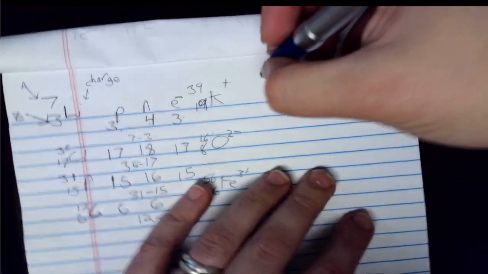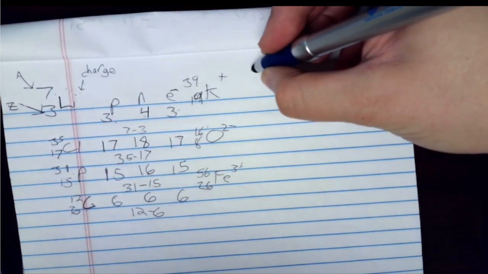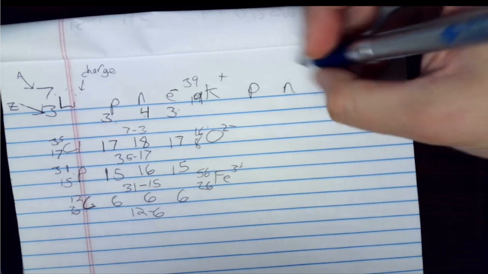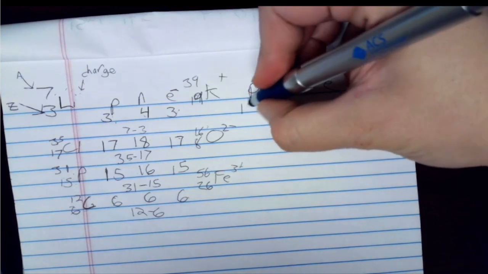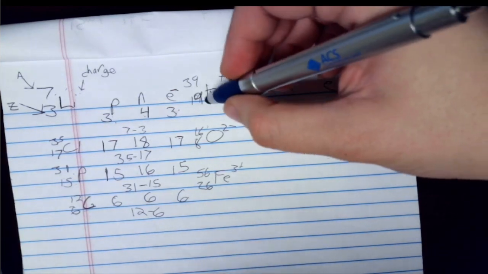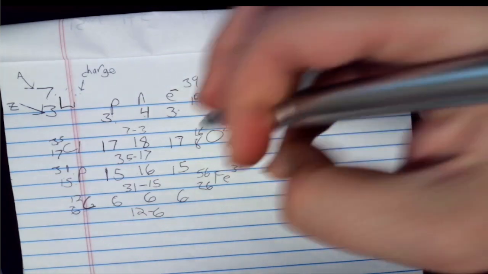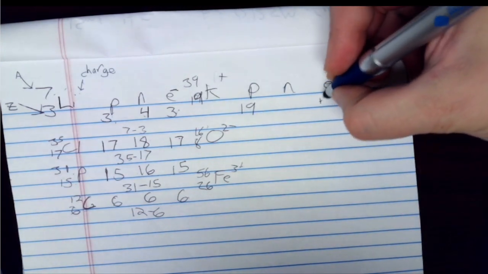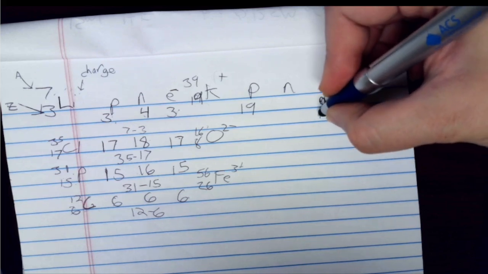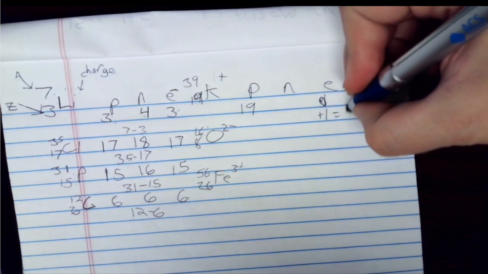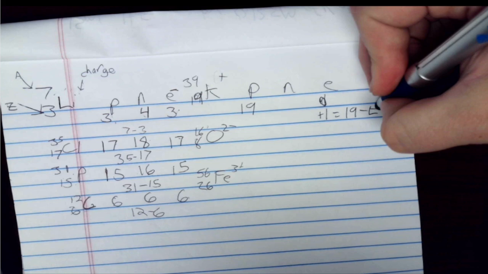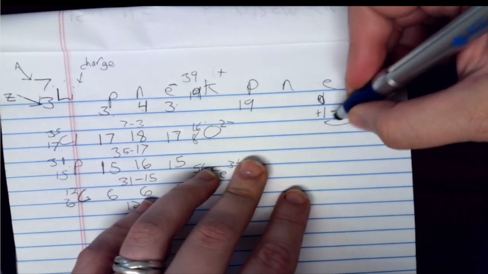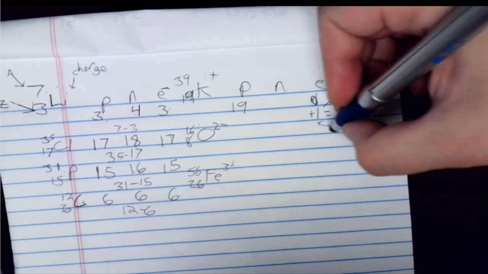Well, let's look at potassium. So now we have a charged molecule. So 19, that's always still the same. Well, potassium, so plus. So positive, so let's look. Positive 1 must equal 19 minus E. Rearranging this, I'm moving that over there, moving that down there.